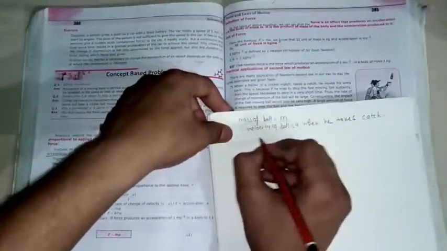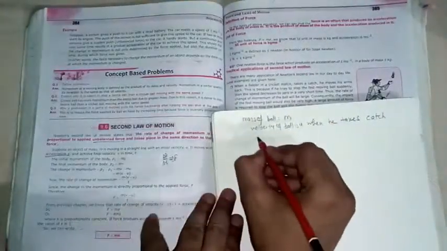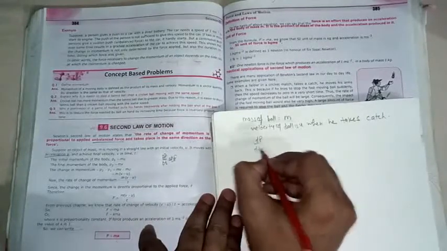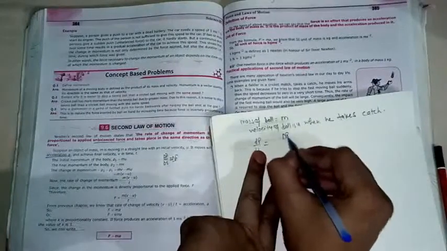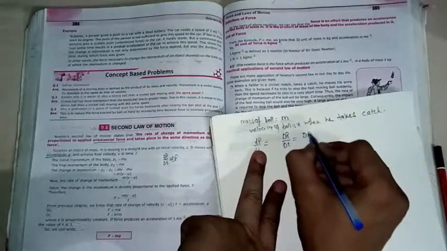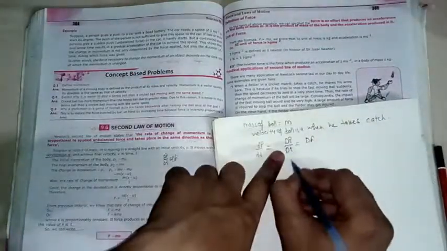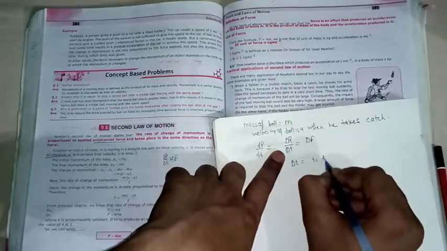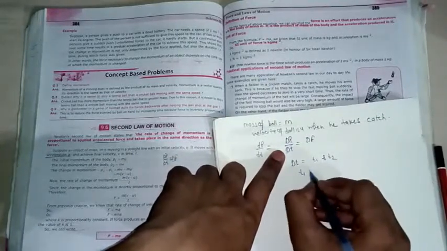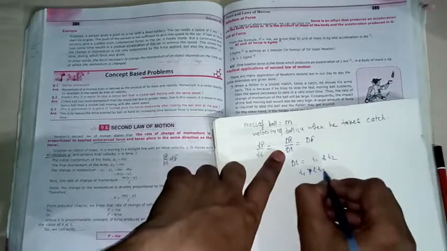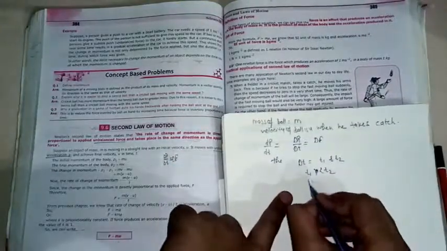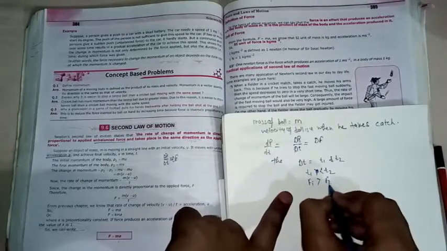The value of force, as you can see from the second law of motion, delta p upon delta t is equal to F. If the value of delta t is t1 and t2, and t1 is less than t2, so F1 will be high and F2 will be low.